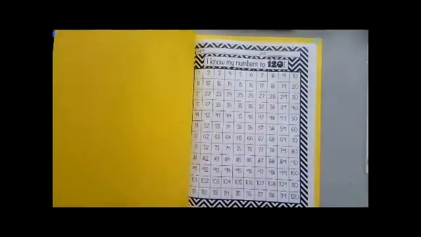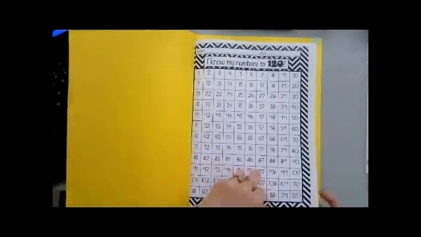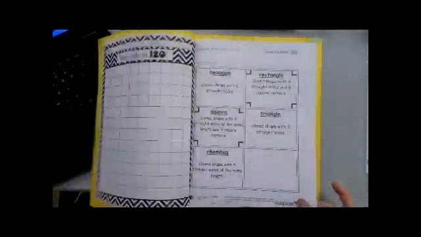Are you ready for your math lesson today? Okay, you need your yellow math workbook. So please take that out now. And I want you to turn the page once. You see the 120 chart? I want you to turn it again.